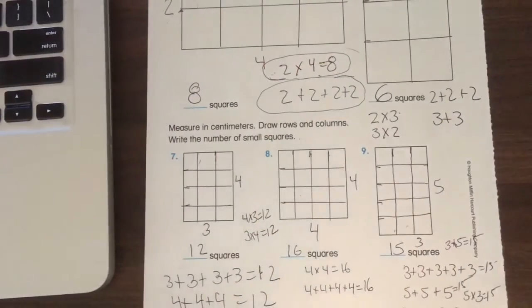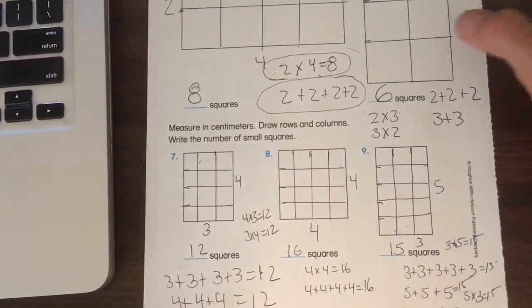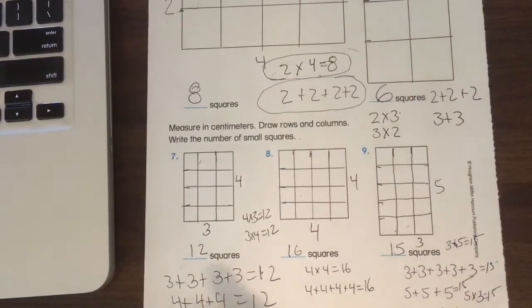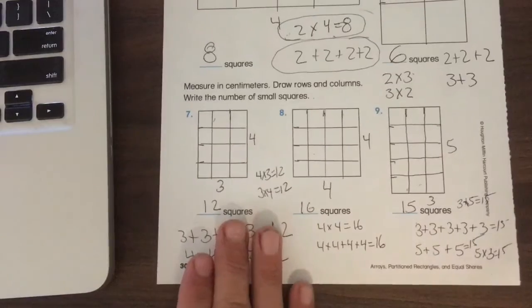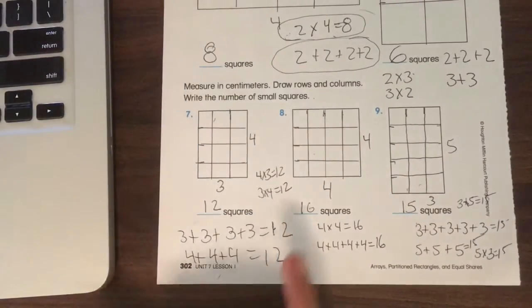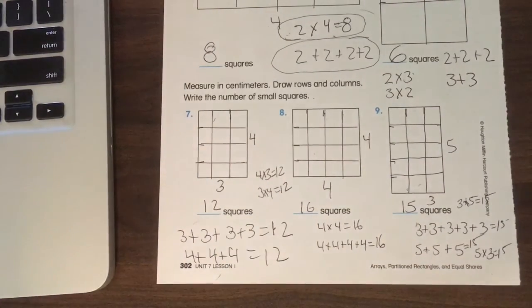Okay, so here are the answers. For number 6, we have a total of 6 squares. For number 7, you have a total of 12 squares. For number 8, you have a total of 16 squares. And then number 9, you have a total of 15 squares.